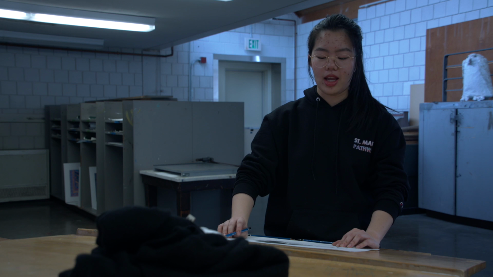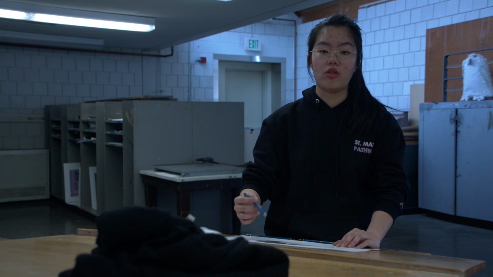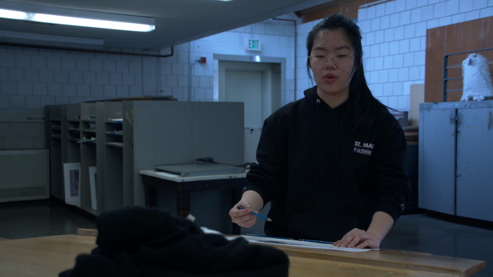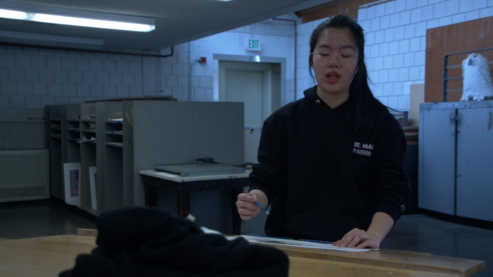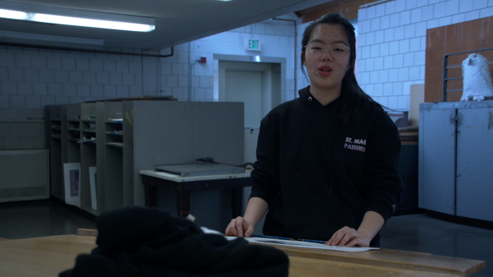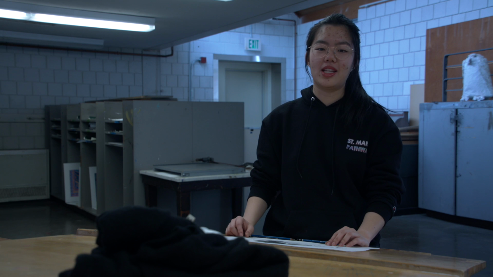Today we learned about rendering. More specifically, we learned to render values, how to determine the darkest value and the lightest value. We learned to render texture, and we learned to render the 3D surface of an object. I hope you learned the gist of rendering, and here's what it looks like when it's done.